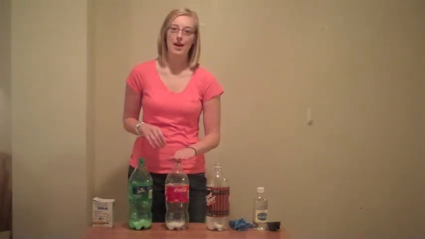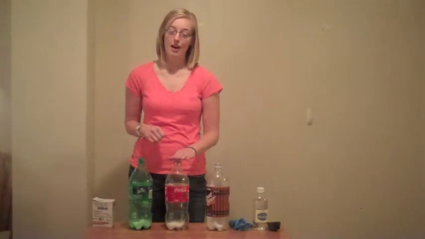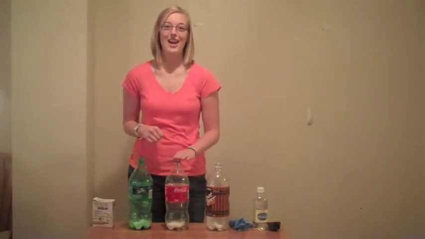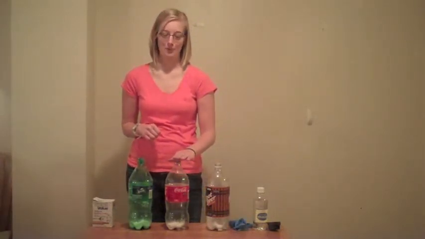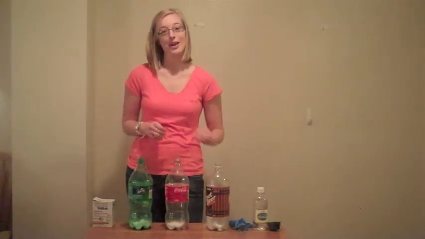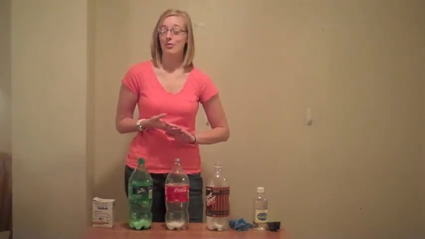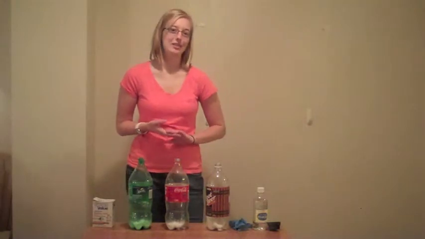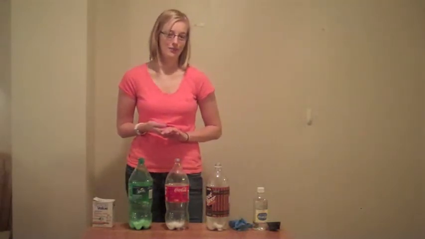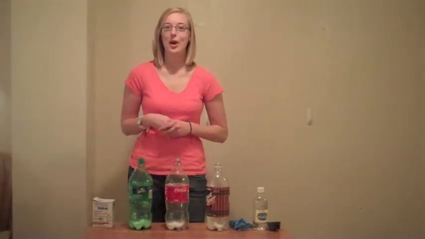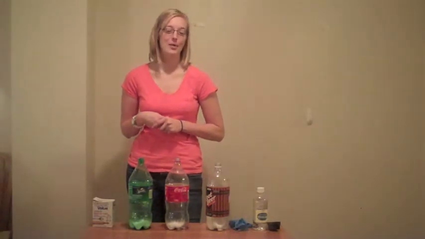To the second bottle, I've added 1/8 cup of baking soda, and I'll be adding 1/8 cup of vinegar. In the third bottle, I have 1/8 cup of baking soda, and I'll be adding 1/4 cup of vinegar. So make your predictions, and we'll come back and we'll try this out to see what will happen.